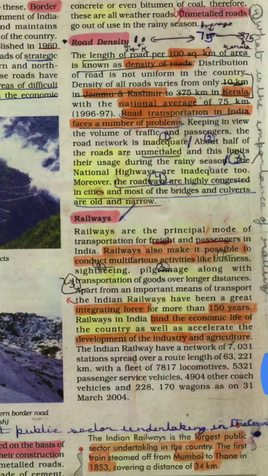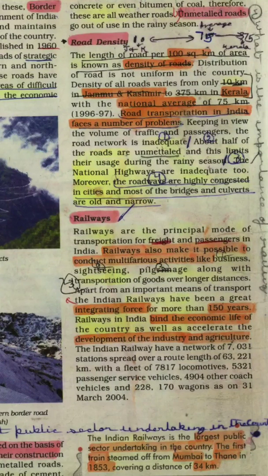Kashmir, here my book says 10 kilometers, but in your book it is 12.4 kilometers, and in Jammu Kashmir it is 5177, which is the new data. You should use this new data, not the one which I am showing you.